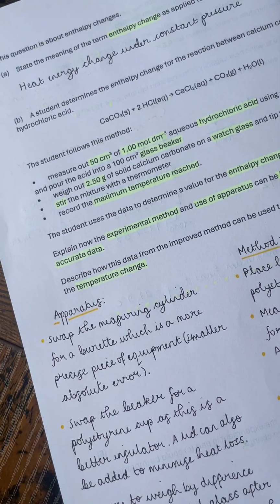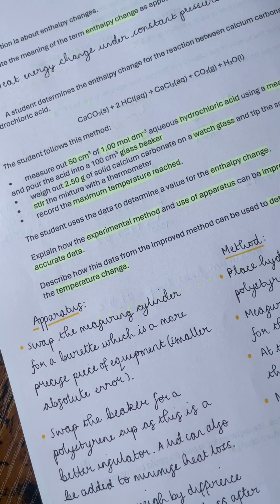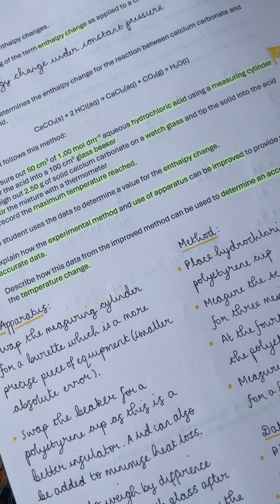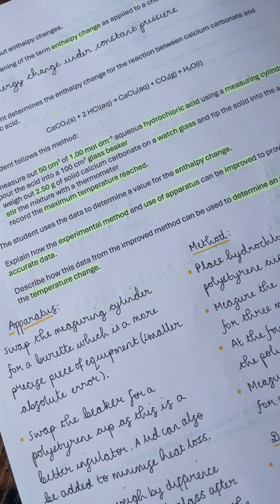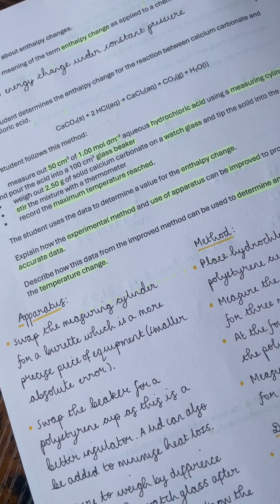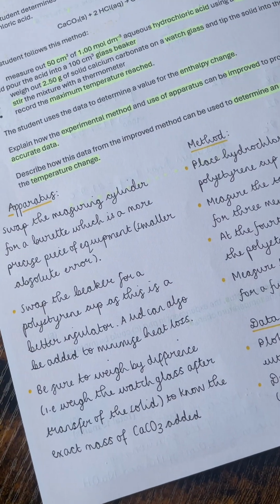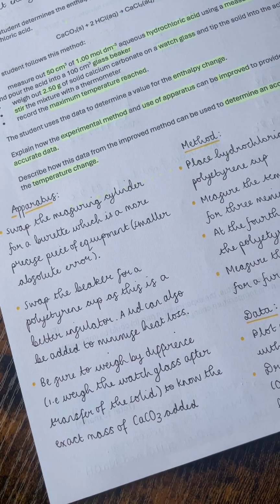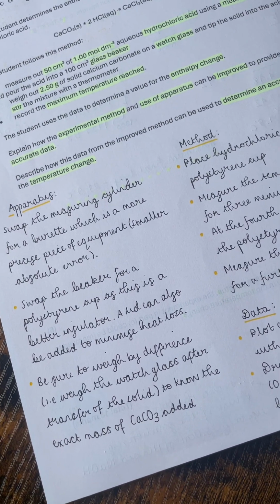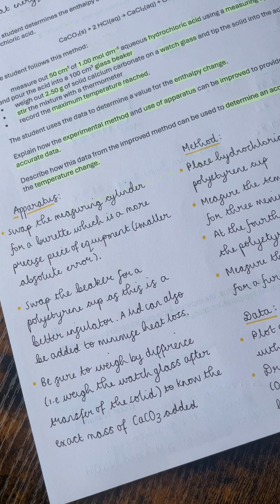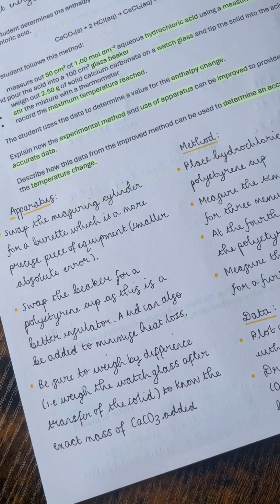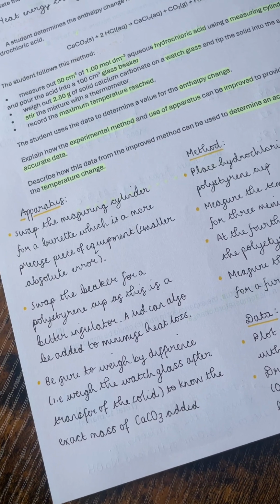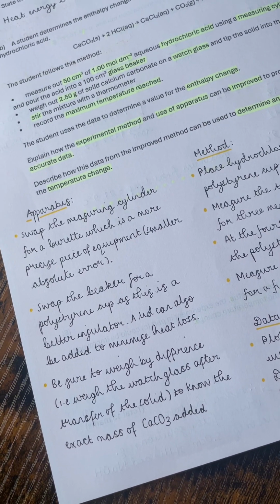The other thing that they haven't done here, which I think is less important, but I did also mention, is they've weighed out the 2.5 grams of the solid calcium carbonate on a watch glass and tipped the solid into the acid, but they haven't reweighed the watch glass. We should always be weighing by difference, i.e. weigh the watch glass, the weighing boat, whatever it might be, with the solid on it. Prior to tipping the solid out, you should always go back and reweigh the watch glass or the weighing boat so that you know the exact mass of the solid that you have added, in this case calcium carbonate. So we have to be doing that as well.